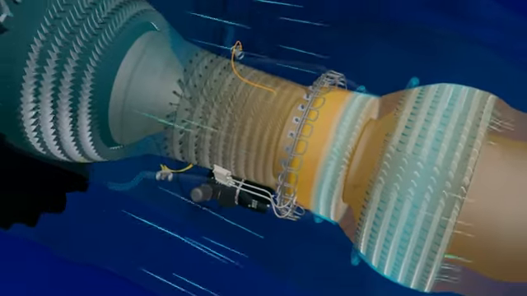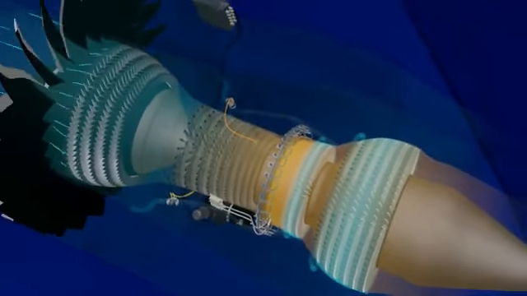In the fourth installment of the GE90 engine series, we'll learn about the engine protection systems.